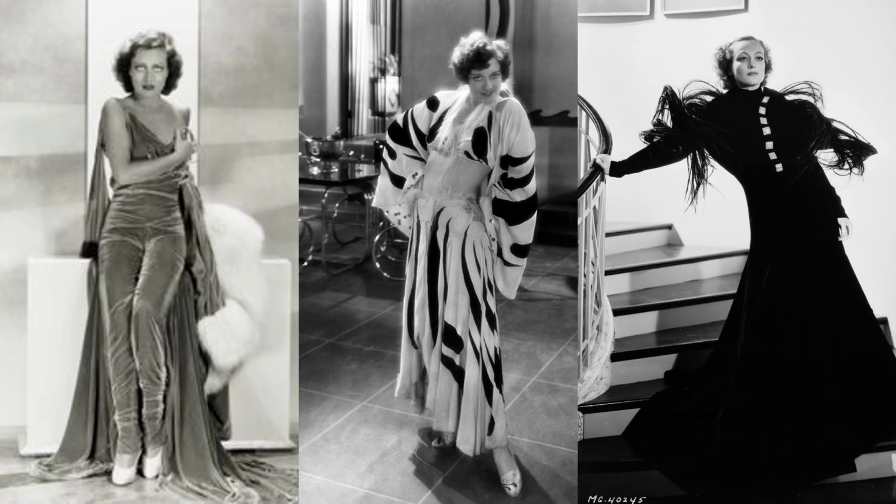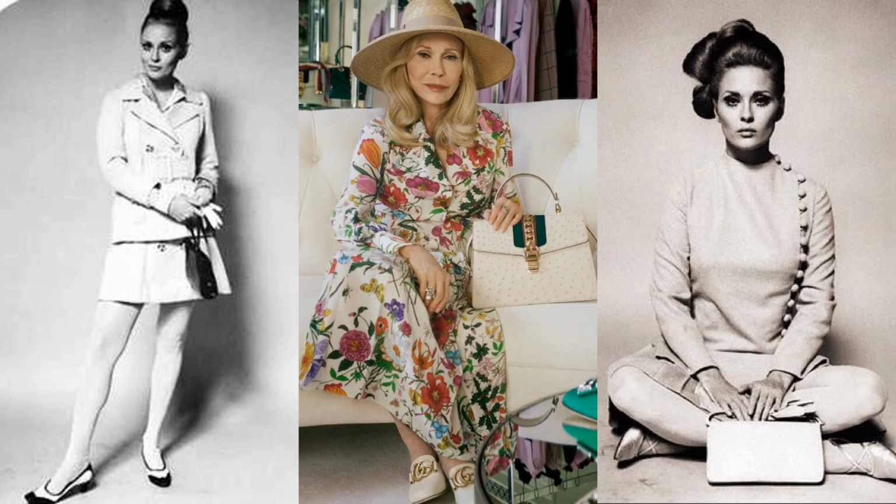I think Joan Crawford, you know, is another amazing example with all of these details. She has so many great outfits. Faye Dunaway, I think she has a very different flavor because she really had this mod thing with Bonnie and Clyde and her berets, and then she's doing this Gucci campaign. So I think it's definitely a very different flavor.